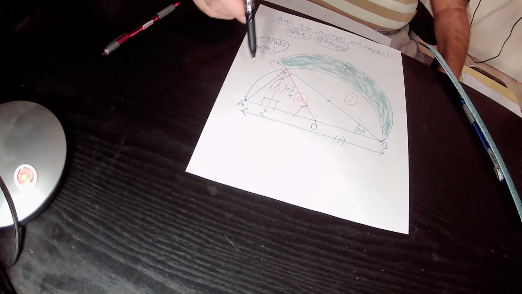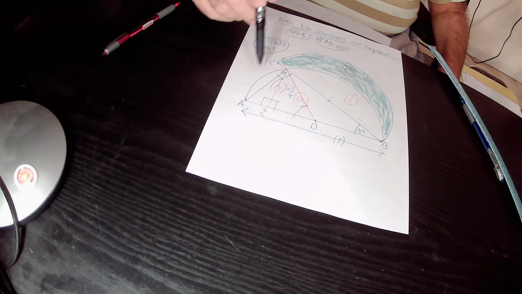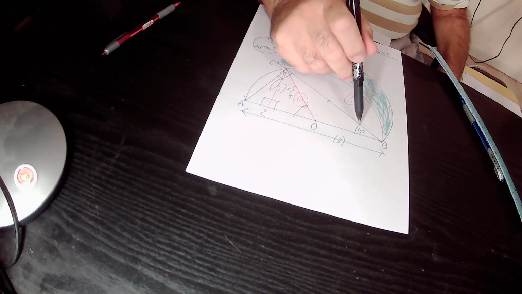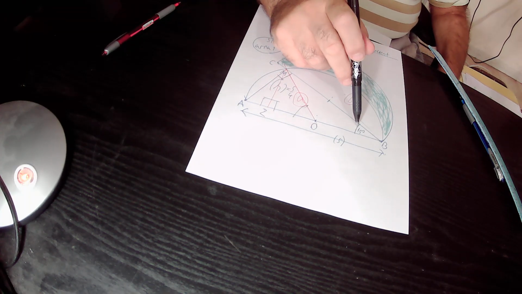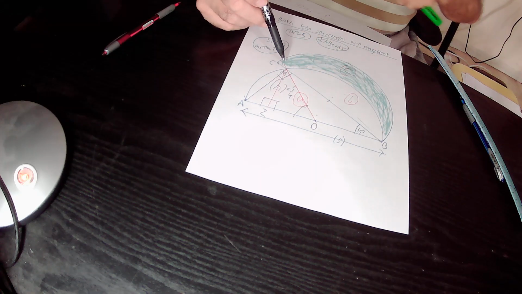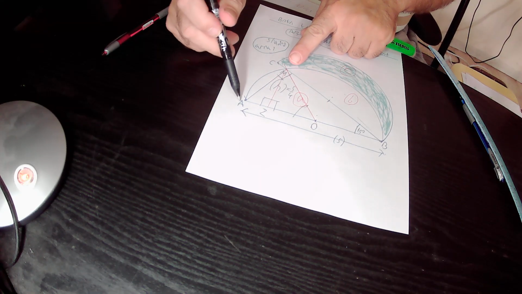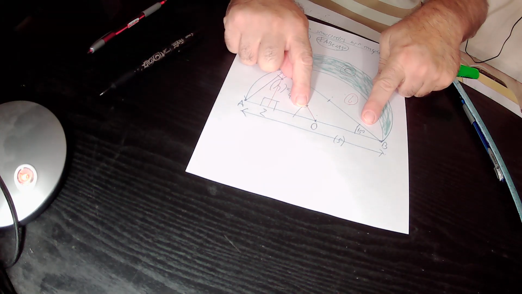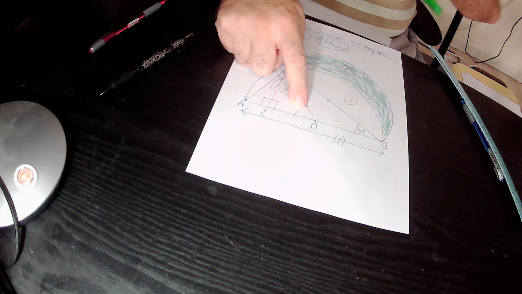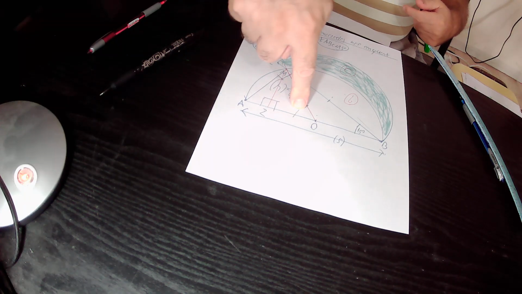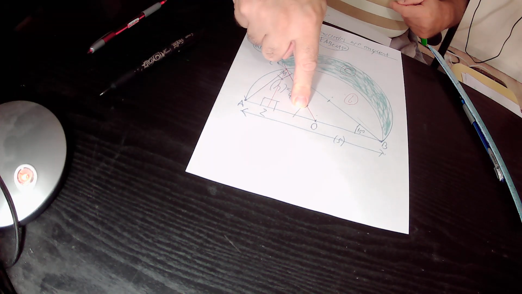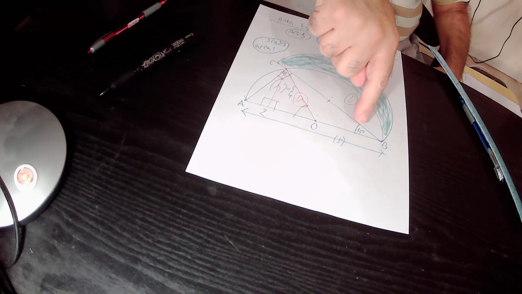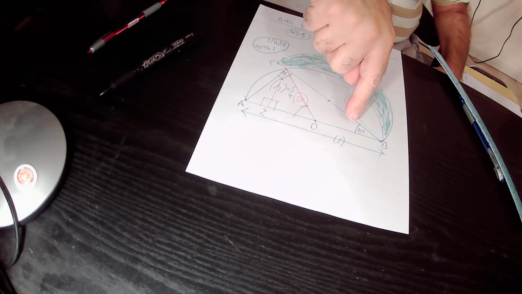Likewise, we have peripheral angle ABM. Peripheral angle ABM equals 15 degrees in size, and it also subtends the same chord MA. Because both angles subtend the same chord MA, the size of this center angle AOM must be twice as large as the size of this peripheral angle ABM.